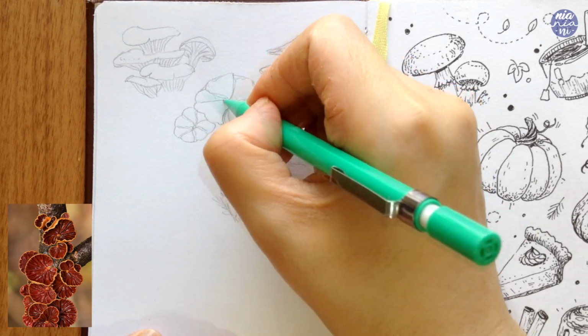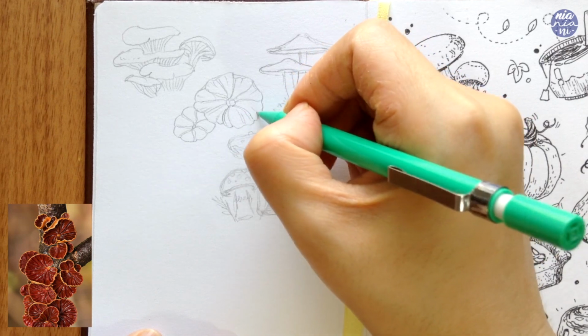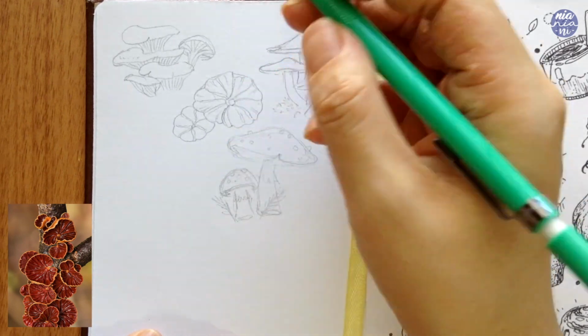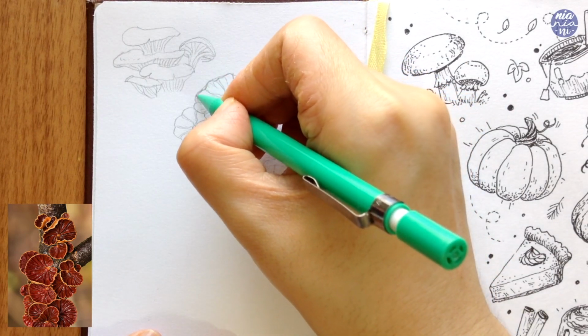I also end up showing parts of the outside by adding a bit more outline outside of the edges, and that way you have a little bit of foreshortening going because you can see a bit of the fold.